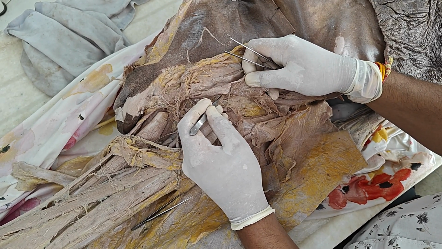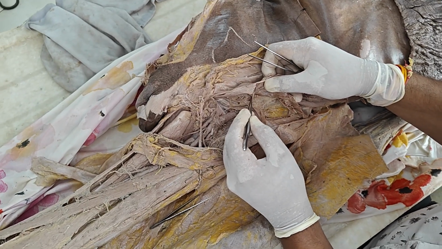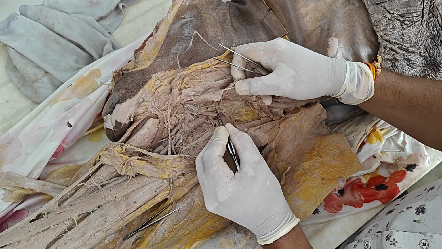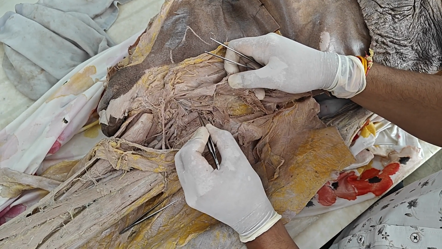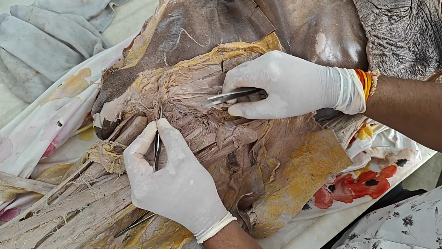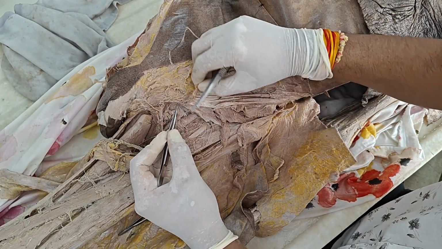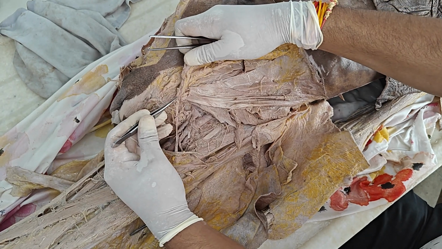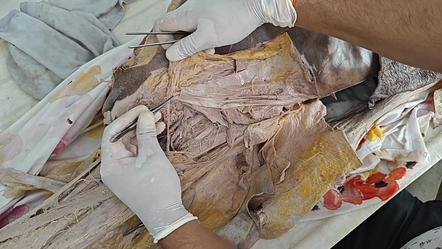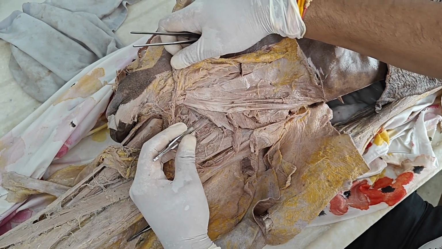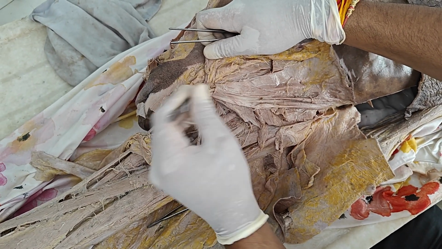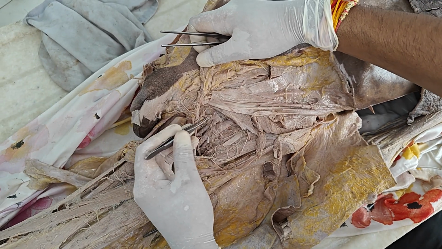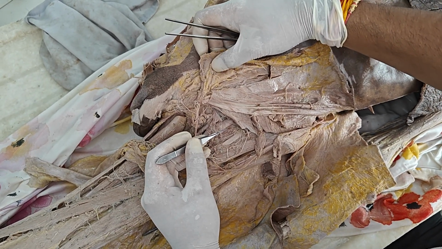From this deep inguinal ring, abdominal content passes along with the spermatic cord and comes out through the superficial inguinal ring along with the spermatic cord. The abdominal content which comes out from the deep inguinal ring to the superficial inguinal ring is called the indirect inguinal hernia.